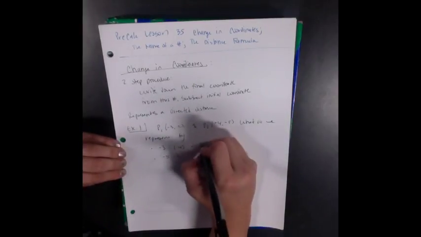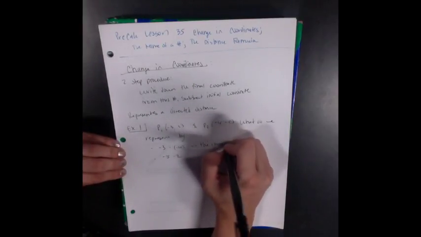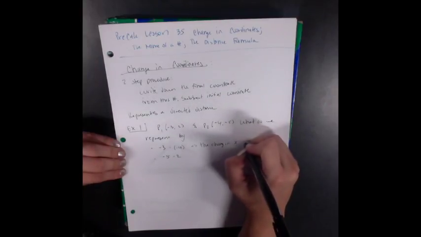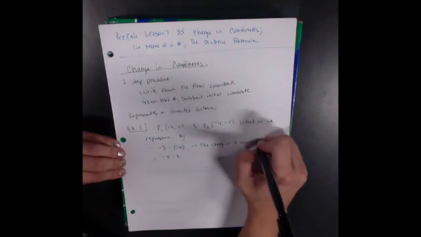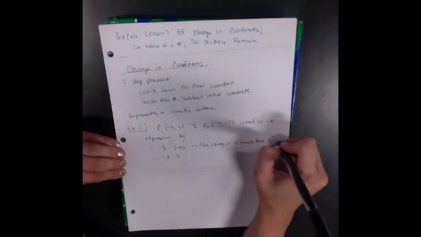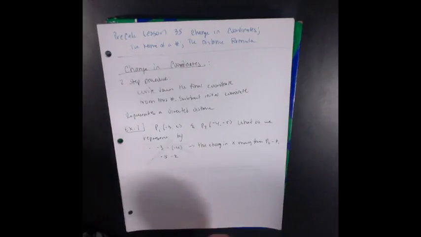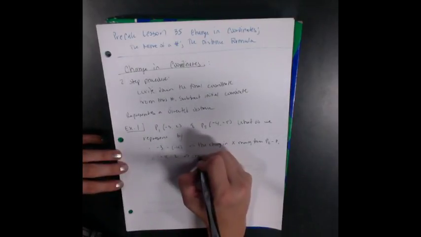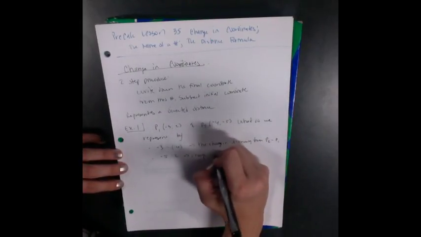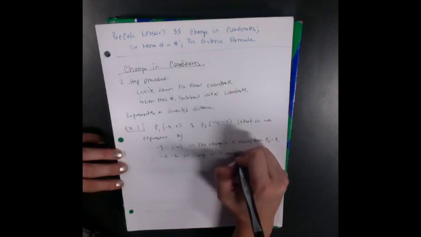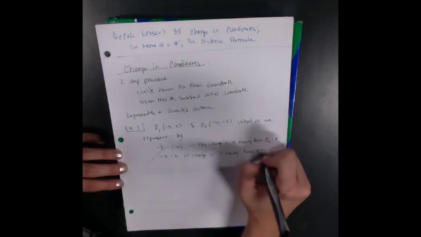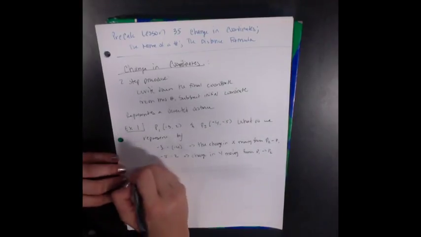So this shows us the change in x moving from P2 to P1. And negative 5 minus 2 shows us the change in y moving from P1 to P2. That's kind of all that we have. Change in number, change in coordinates, that's what it looks like.